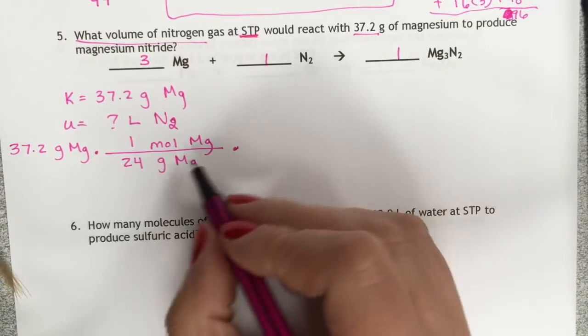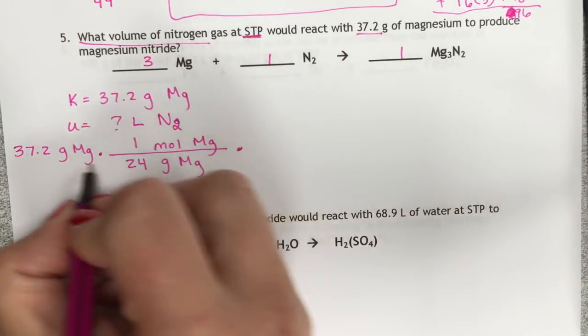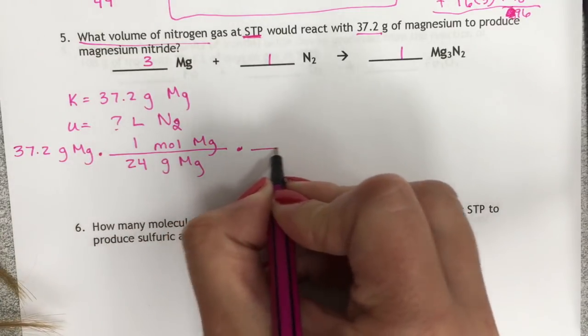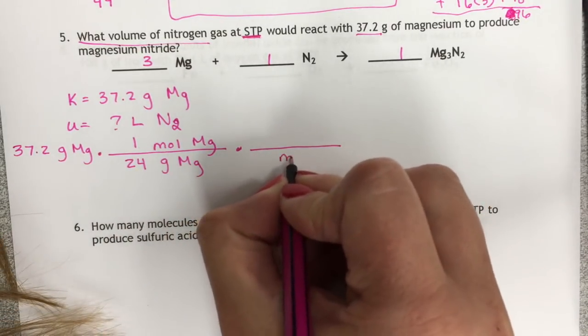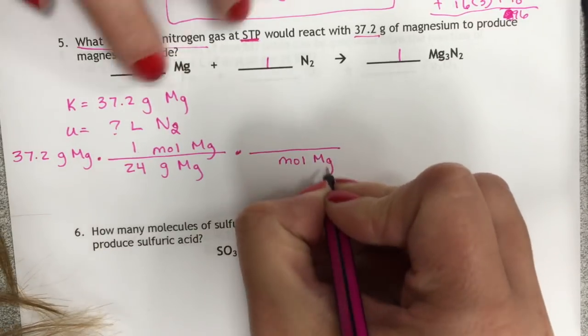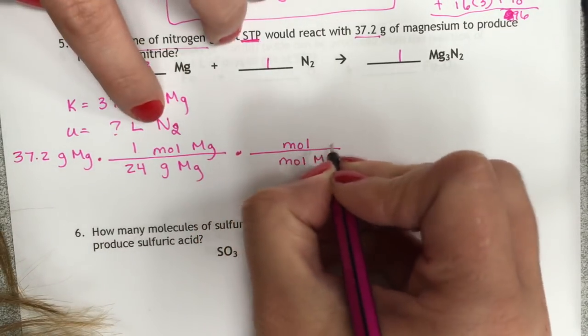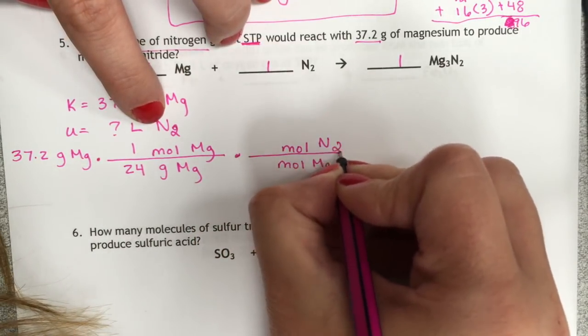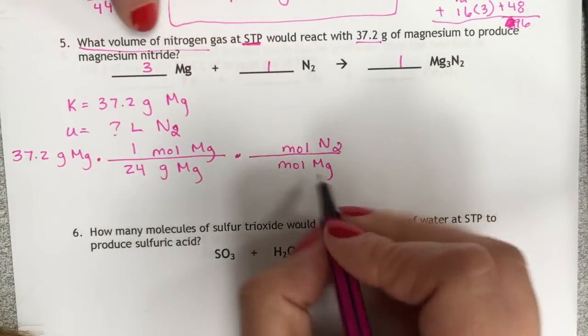Okay. So we have 24. Now we've crossed out our grams of magnesium. We need to do our mole to mole ratio. So moles of magnesium go at the bottom. The moles of our unknown go at the top. So N2. Okay. So now we do our ratio.